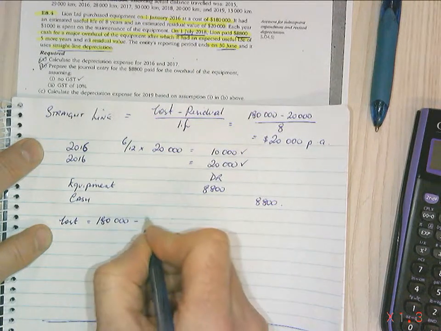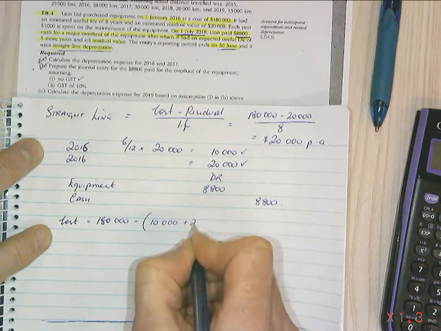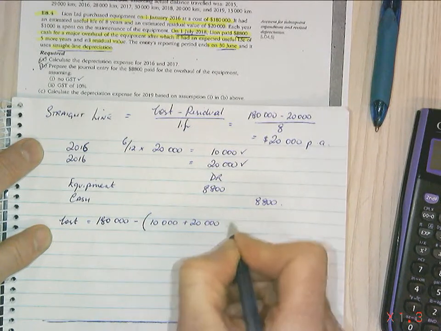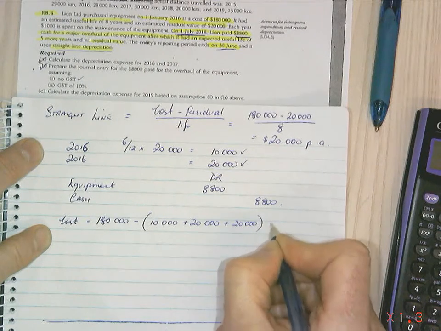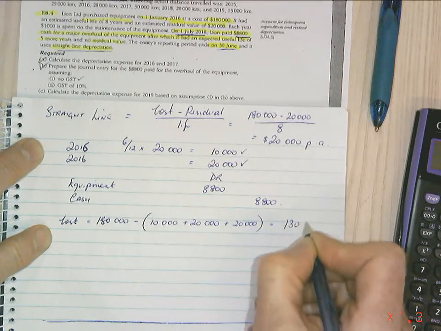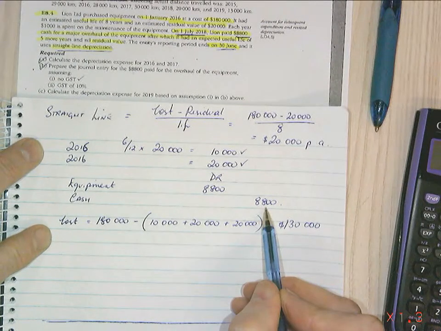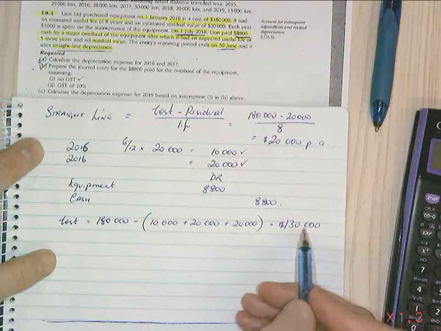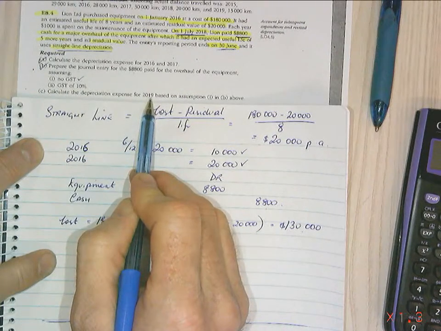So I'm going to have that less $10,000 plus $20,000 for 2017 plus $20,000 for 2018 equals $130,000. So I'm adding my $8,800 to my $130,000 to do this final depreciation calculation for 2019.